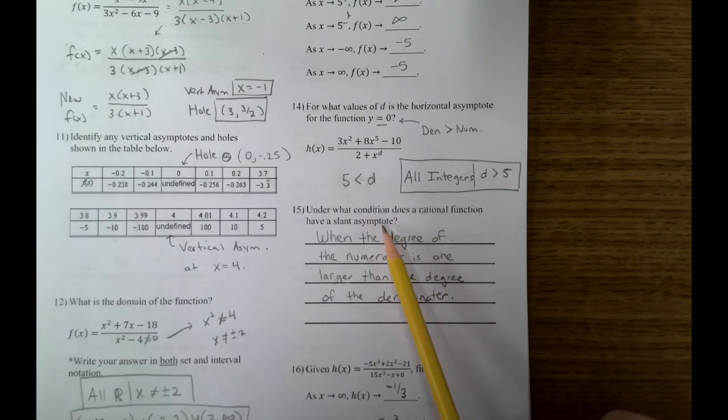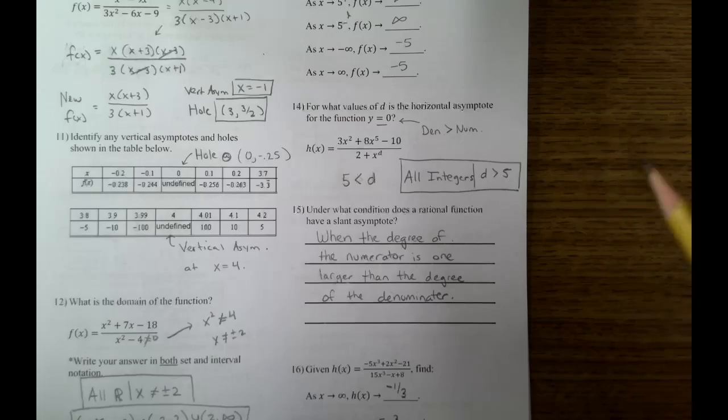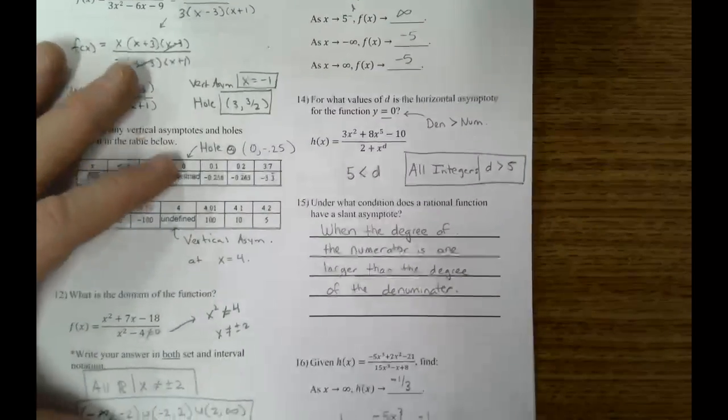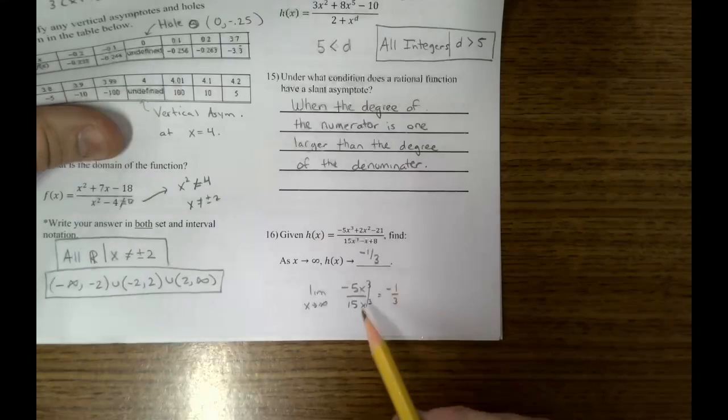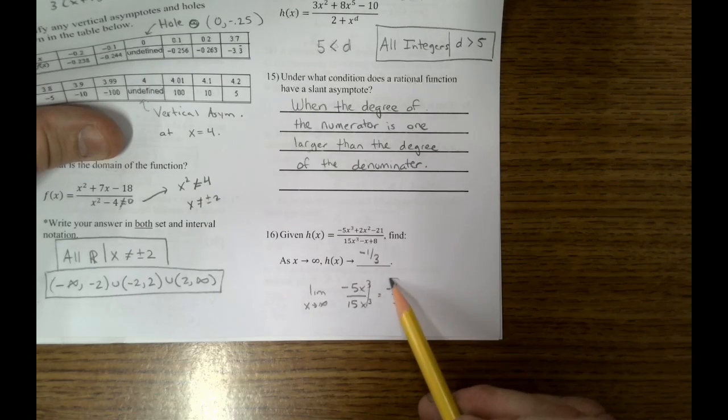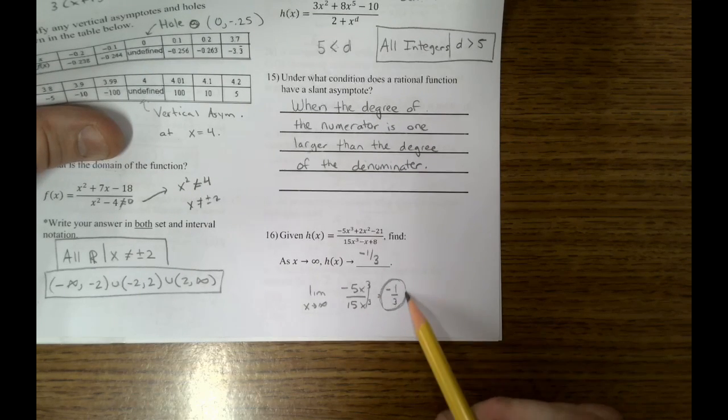When does it have a slant asymptote? Well, when the numerator is 1 higher than the denominator. Again, it's a big part of the test. What happens at infinity? Well, just look at the leading term. This is going closer to 1/3.